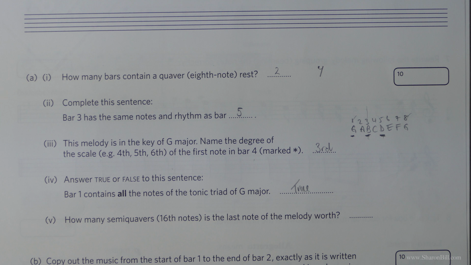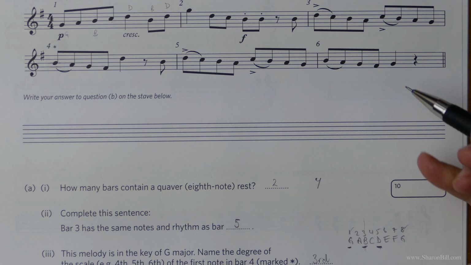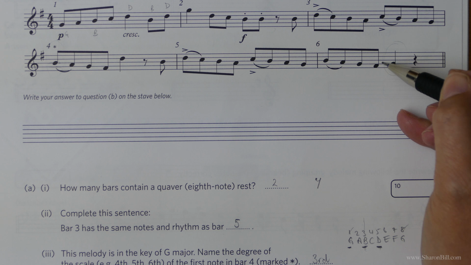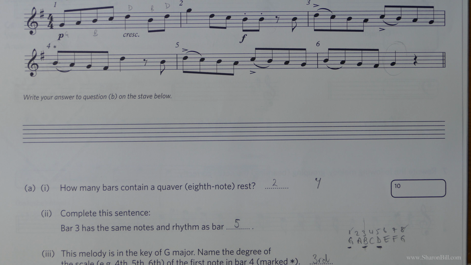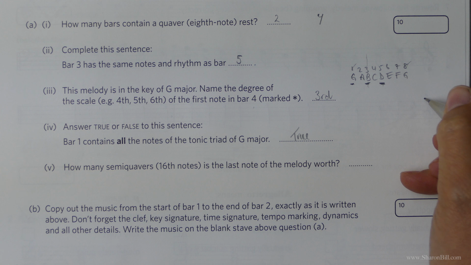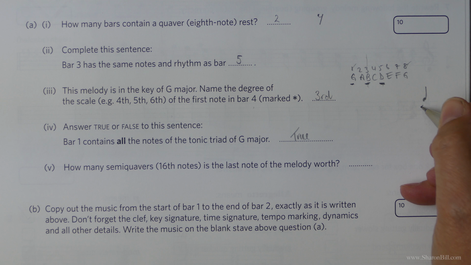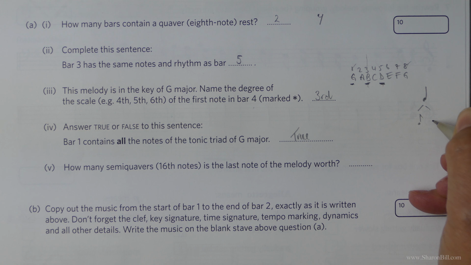So a little bit of maths now. How many semiquavers or 16th notes is the last note of the melody worth? So let's see what the last note of the melody is. And the last note of the melody is a crotchet or a quarter note. And so let's just do a little bit of maths. A crotchet is worth 1 beat, or a quarter note is worth 1 beat, which divides into 2 halves.